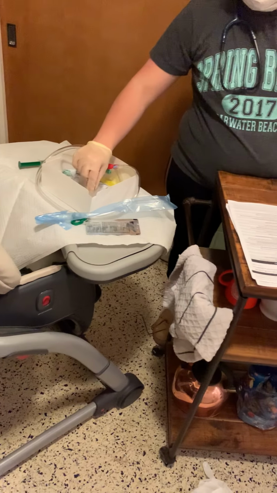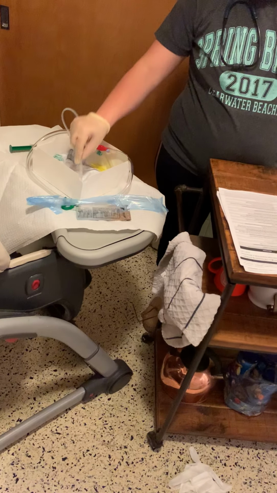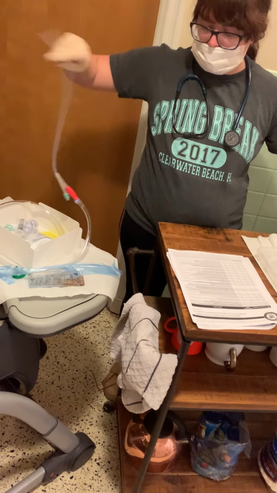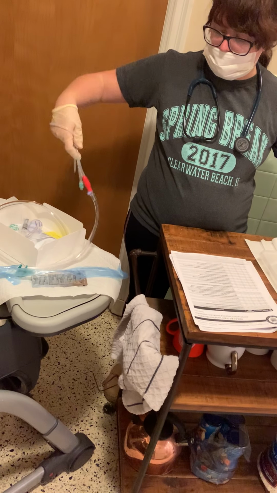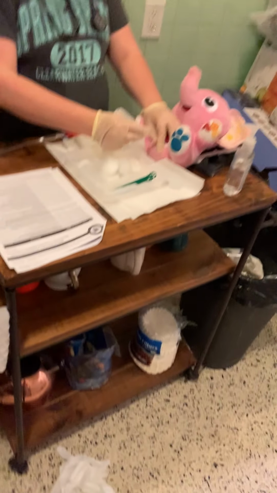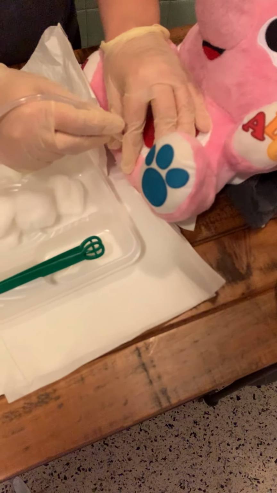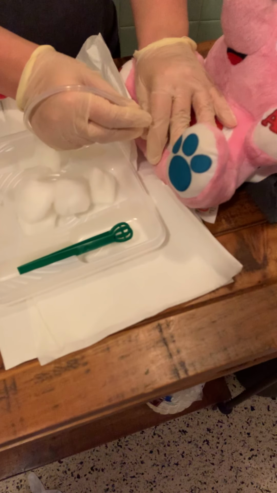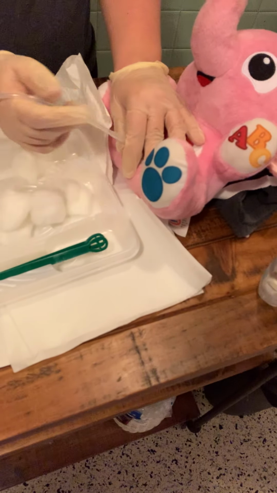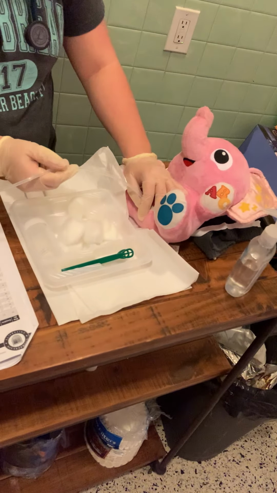lubricate, make sure my tip is lubricated and sterile. I'm going to have had it wound around my hand, and then I would insert it into the urethra, and I would insert it in until I saw urine, and then in a female I would insert it 1 to 2 more inches into the bladder.